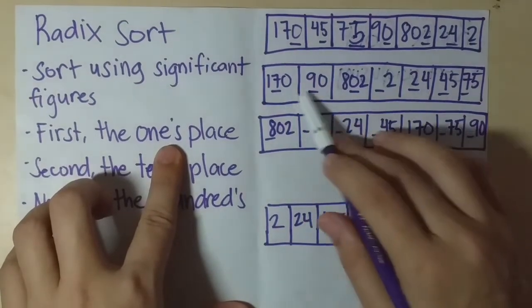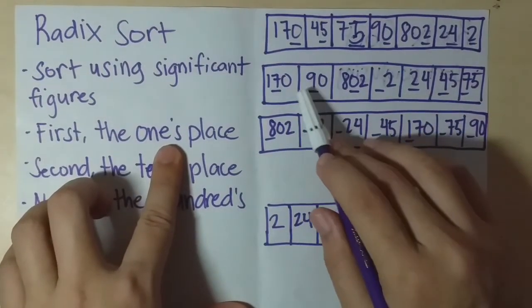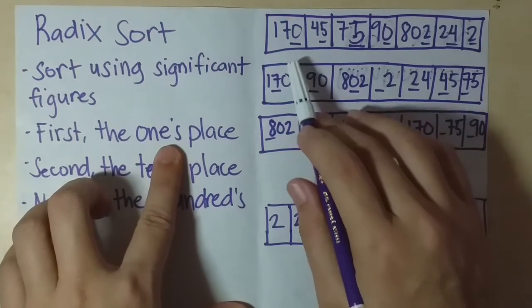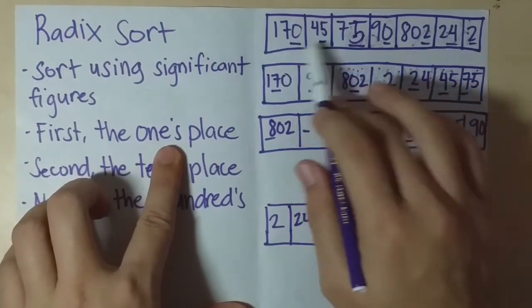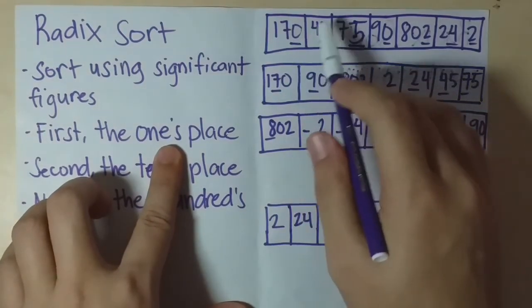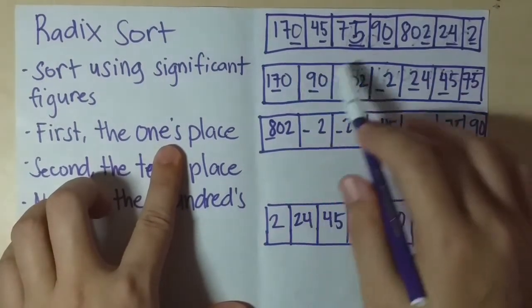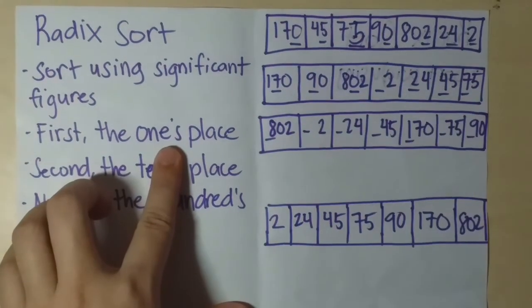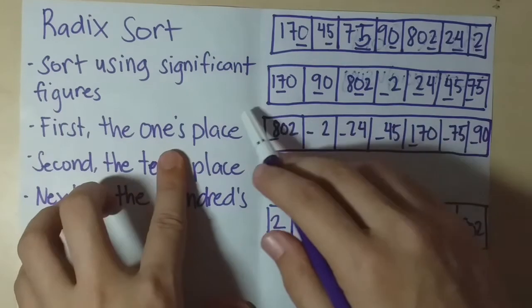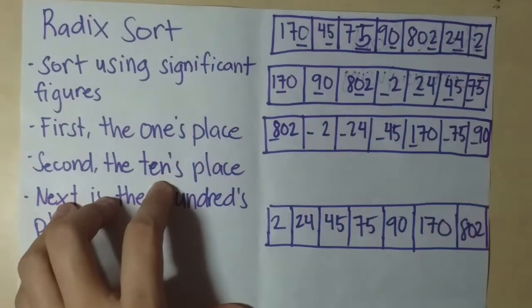So as you can see, 170 is written first, then 90, because even though it has 0, both have 0 as their ones place. 170 is written first, so we put 170 first, then 90. Alright? So next, after that, we sort using the tens place.